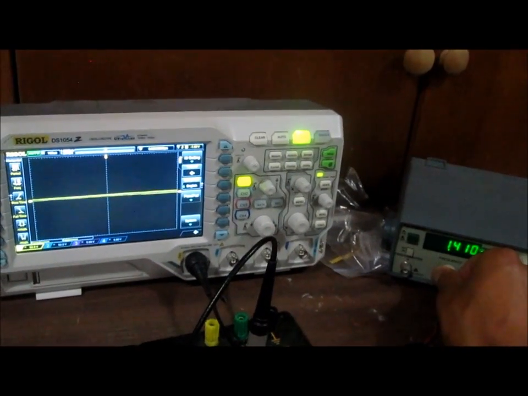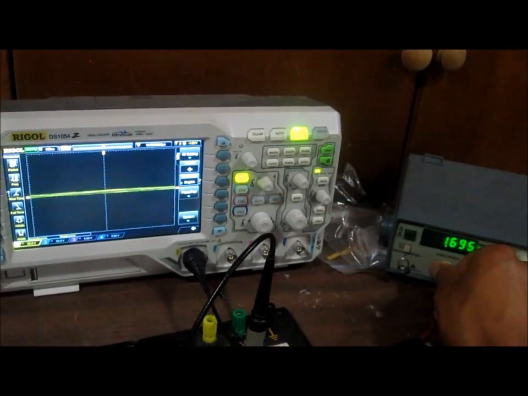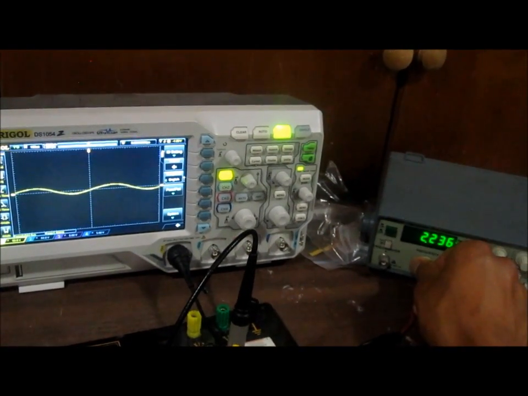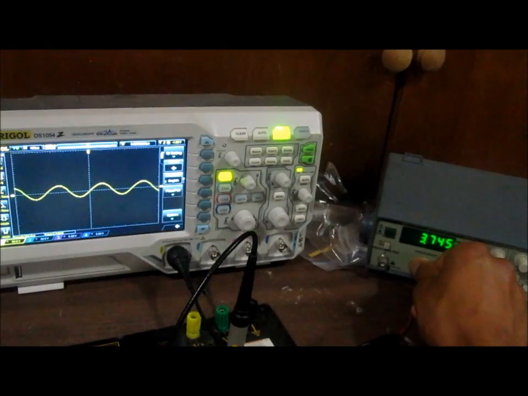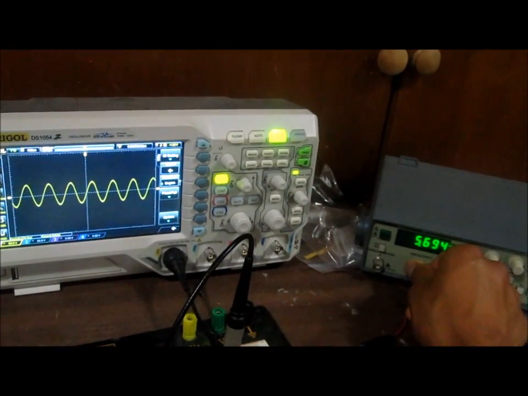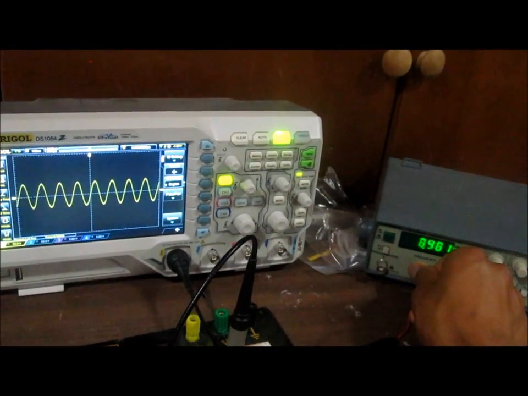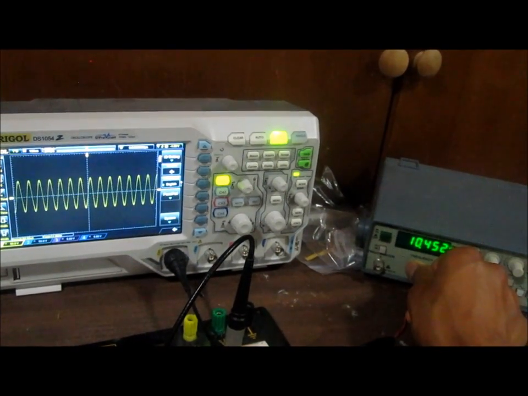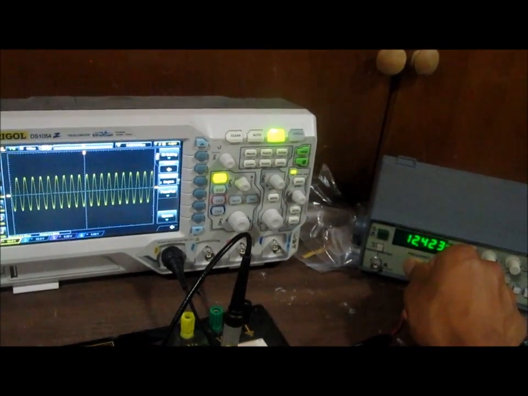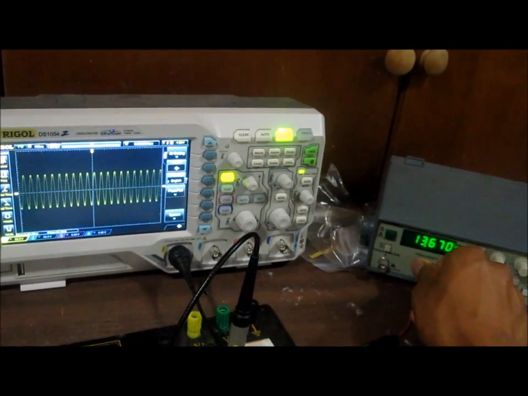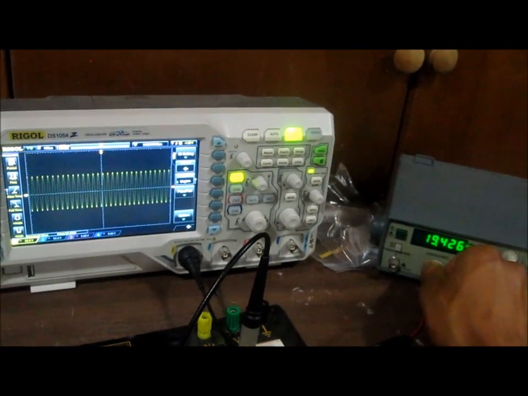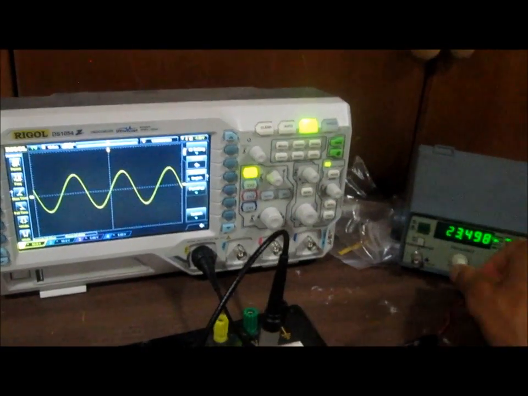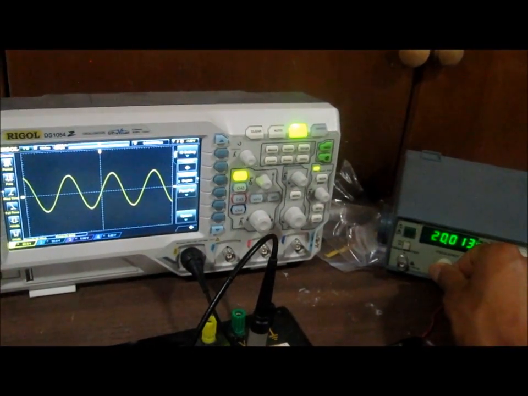So as I increase the frequency, you can see how the signal is getting more gain. Now I'm at 7 kHz. I'm at 8 kHz, and you can see how the signal has increased. So now at 12 kHz, I'm well in the passband. So let me just adjust this so you can see it better. I'm well within the passband.